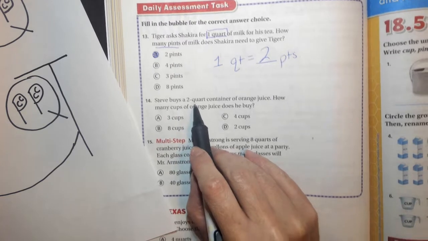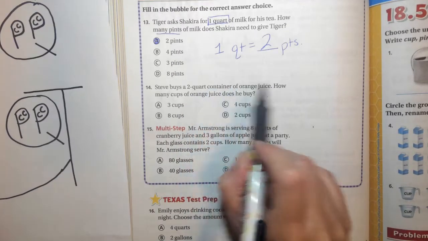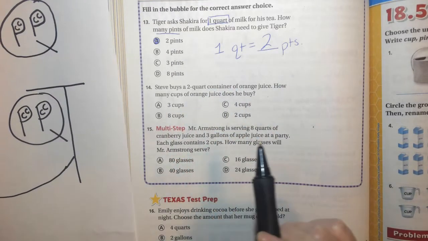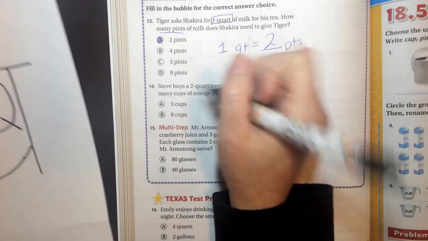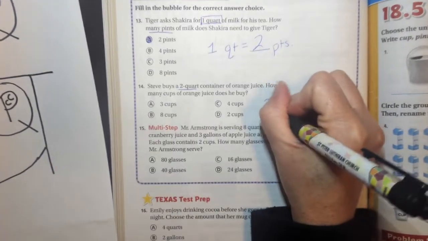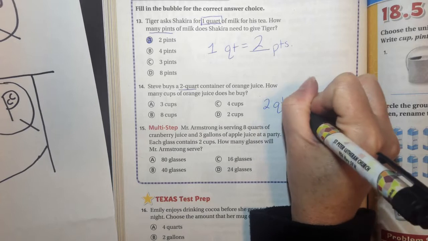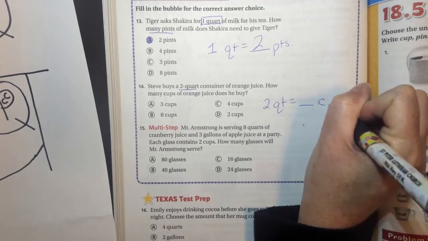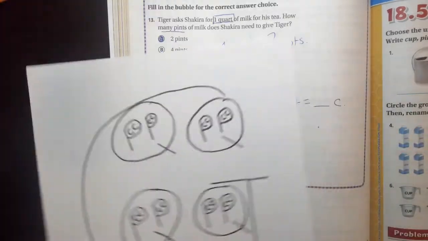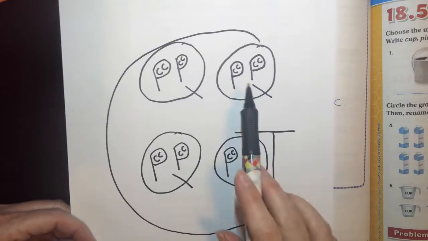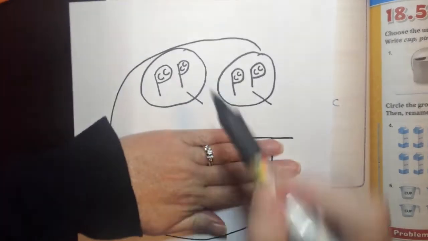Steve buys a 2-quart container of orange juice. How many cups of orange juice does he buy? So I'm trying to figure out 2 quarts is equal to how many cups. I can use my little picture here. 2 quarts, and we're just going to look at 2 of them.